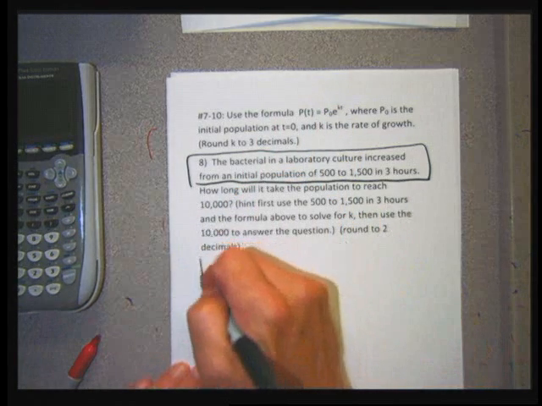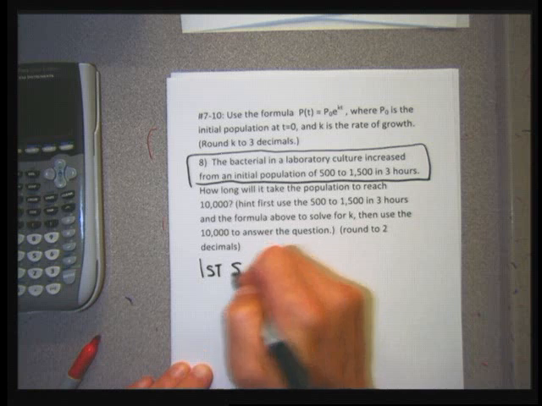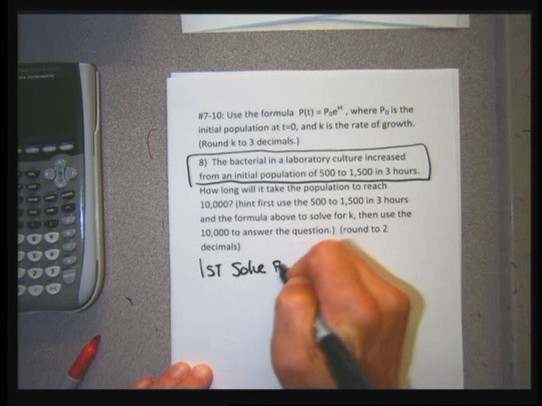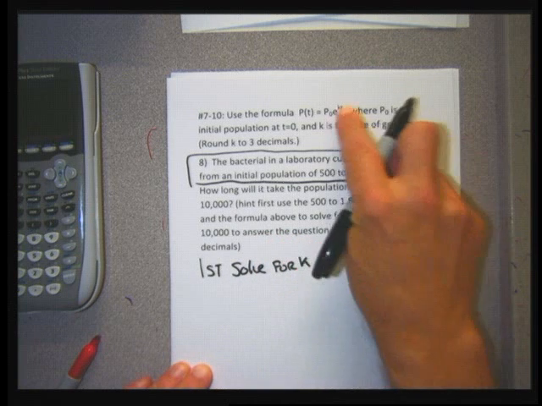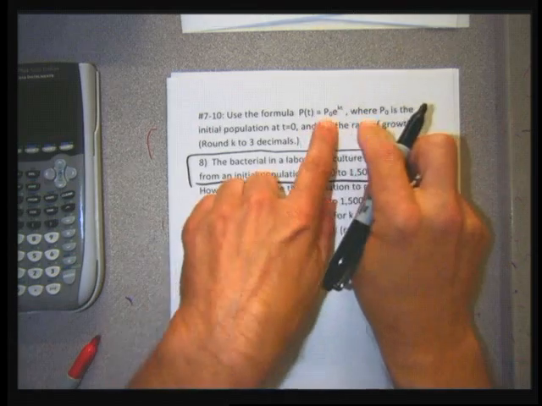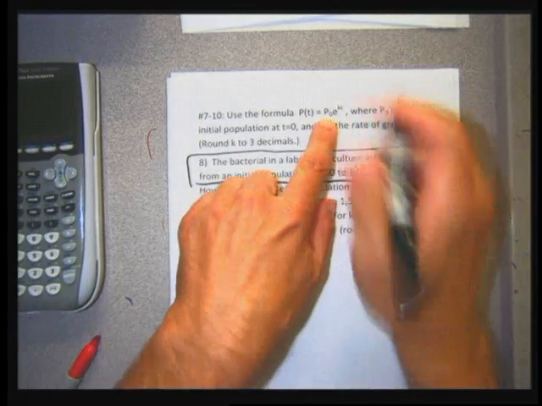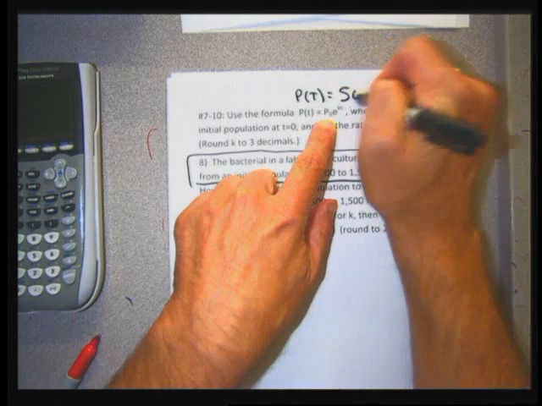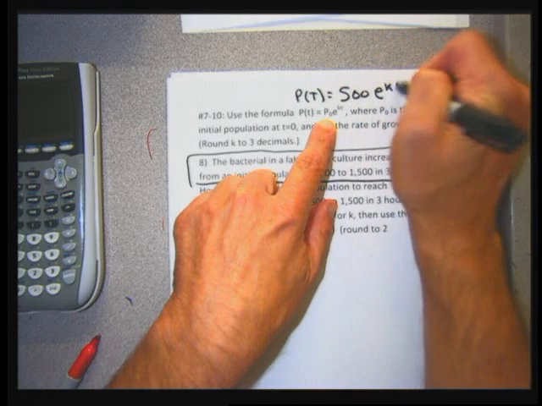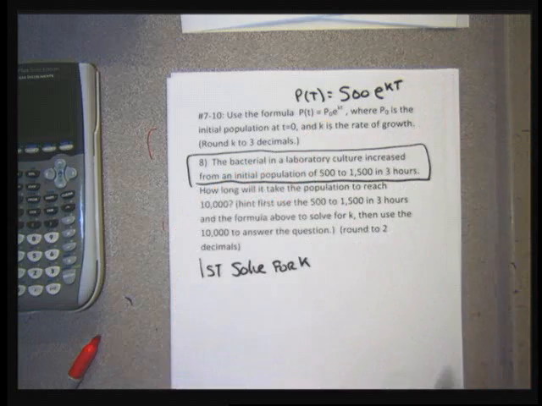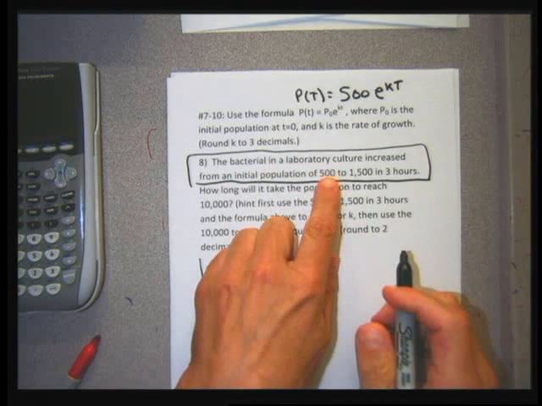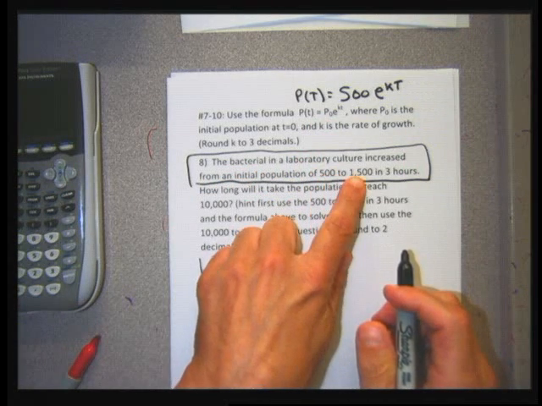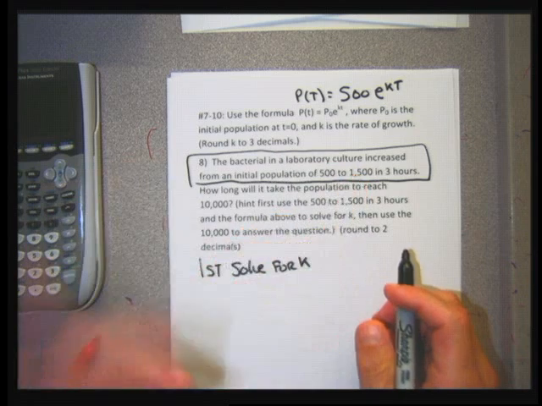So first, I'm going to solve for k to get the k for the formula. The initial quantity is 500. So I know that this formula should be P of t equals 500 times e to the kt. I just don't know what rate causes the population to grow from 500 to 1,500 in 3 hours, and I'm going to solve for that.